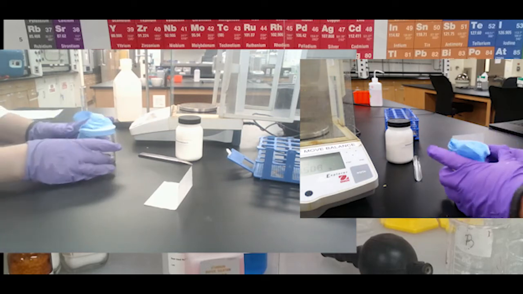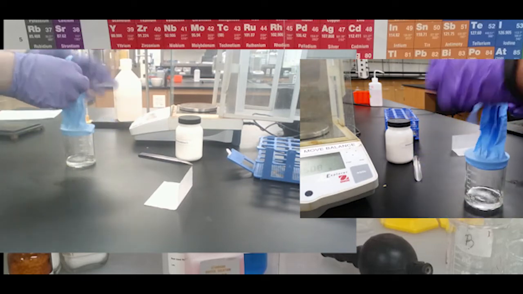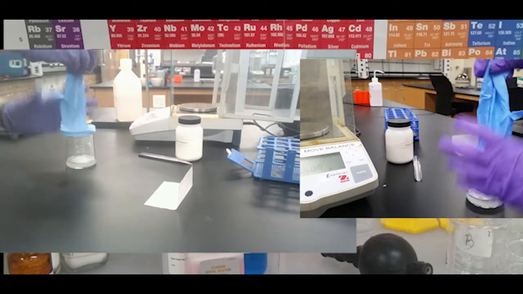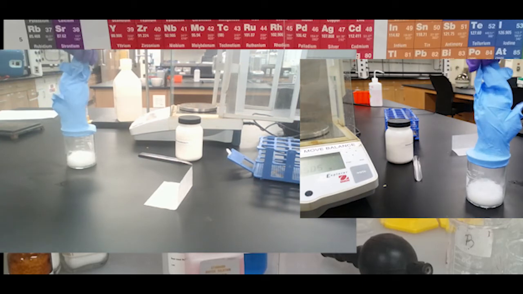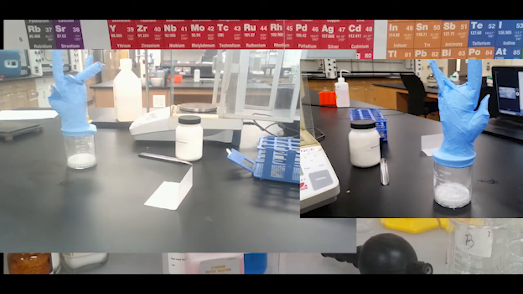Once you've made sure it's tight around the edge, creating a good seal, you're going to dump the sodium bicarbonate into the acid and record your observations on your report sheet. This is Charles' law.